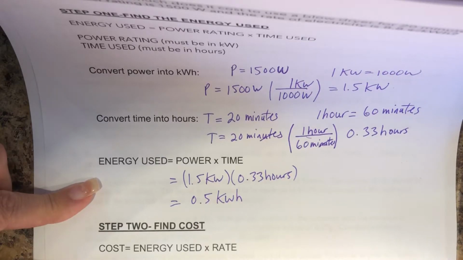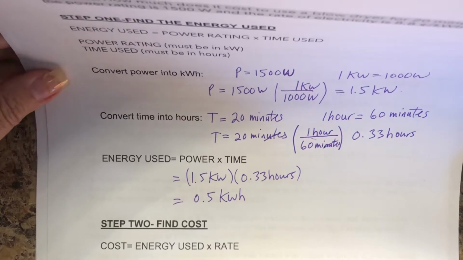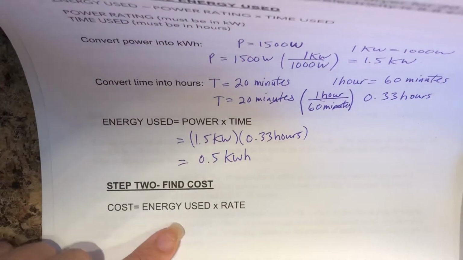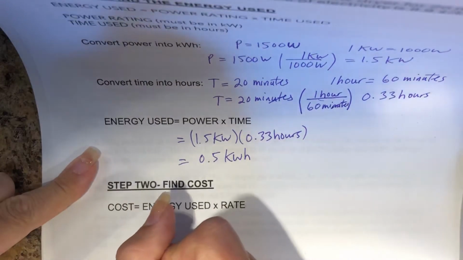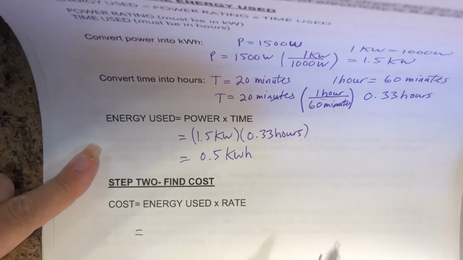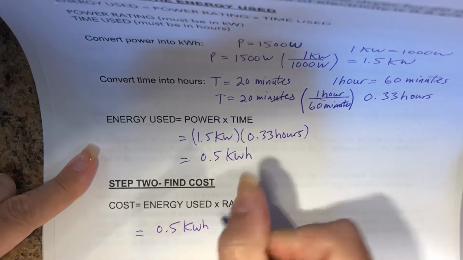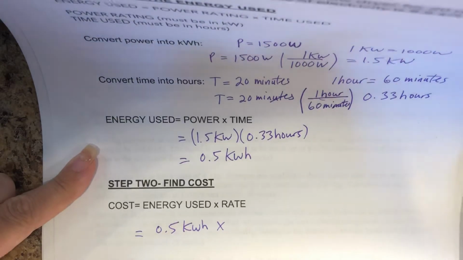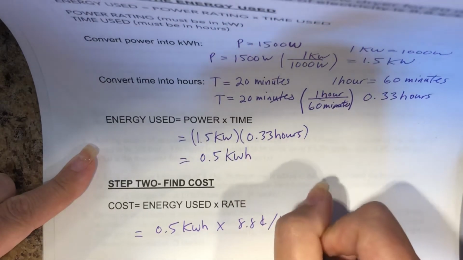So how much is that going to cost? That's the next thing we're going to find. So the cost is equal to the energy used times the rate. So in our question, the rate of electricity is 8.8 cents per kilowatt hour. So we're going to take what we got in our last question, energy used, 0.5 kilowatt hours, times our rate, which is 8.8 cents per kilowatt hour.